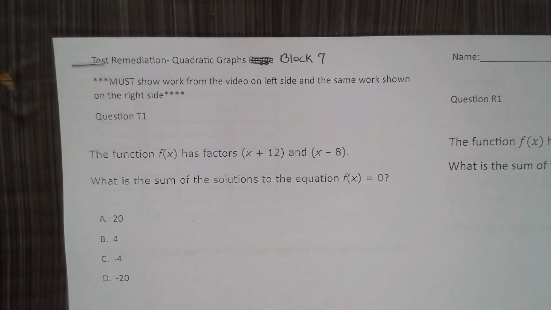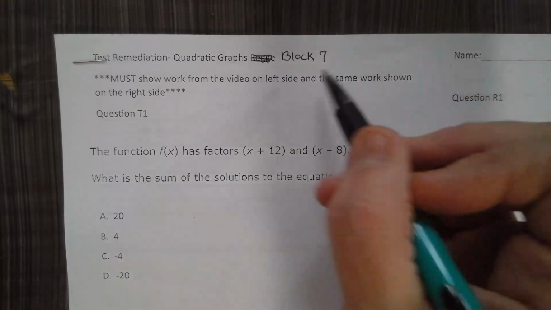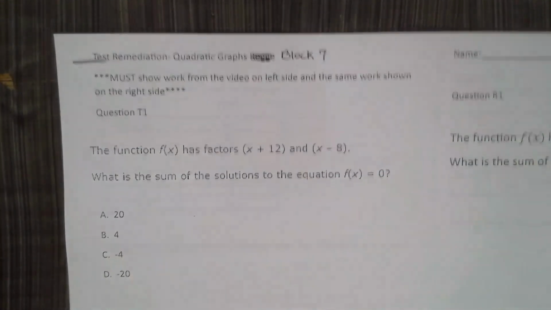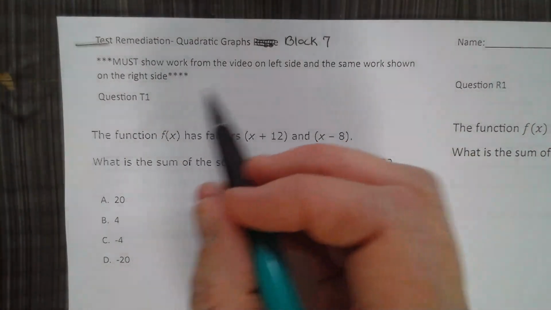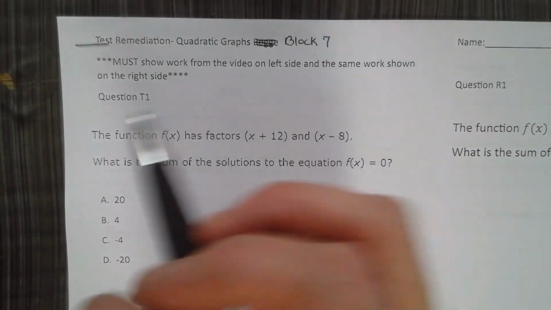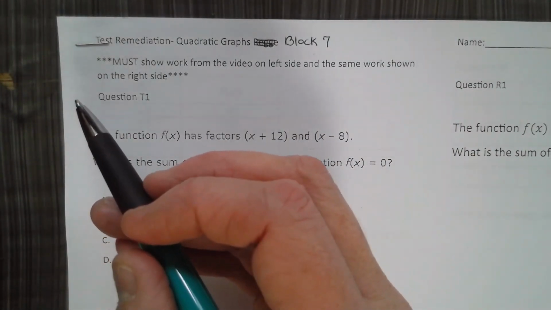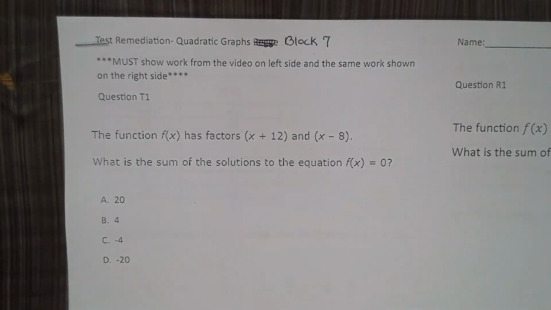Hey folks, this is the test remediation for Block 7. Let's make sure that we're listening to the video and showing all our work on both sides. So let's go ahead and draw us a heart next to question T1 and let's get started.